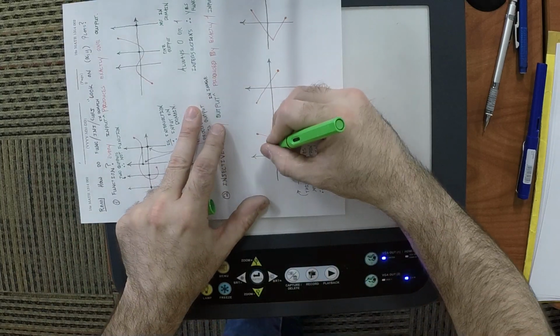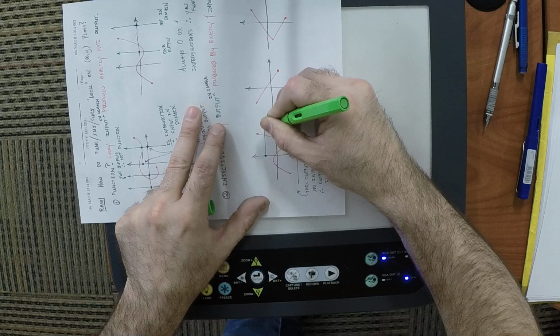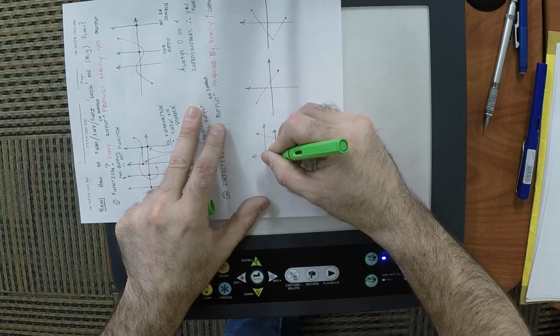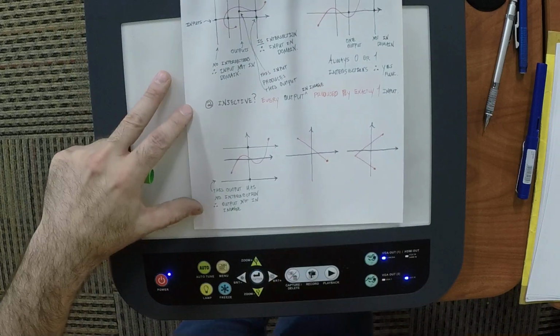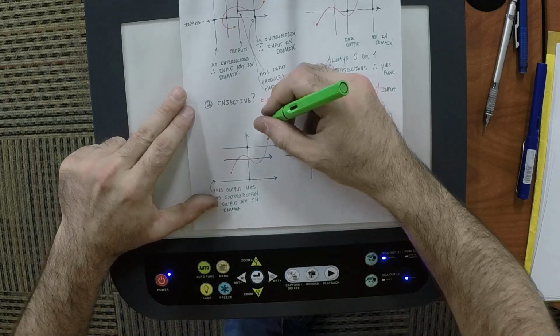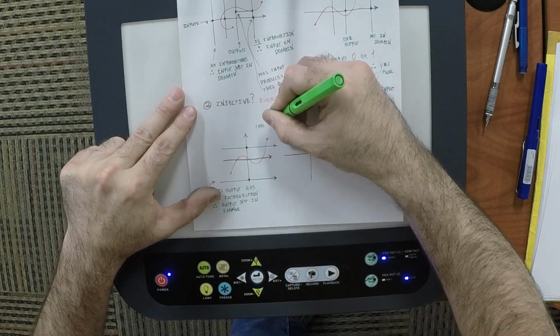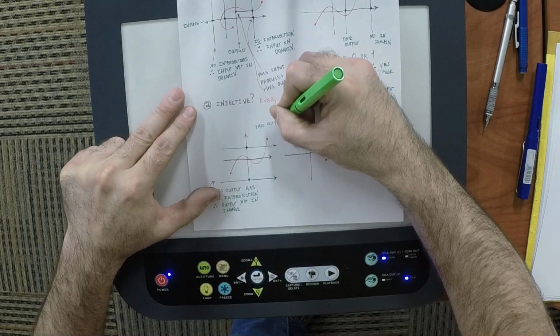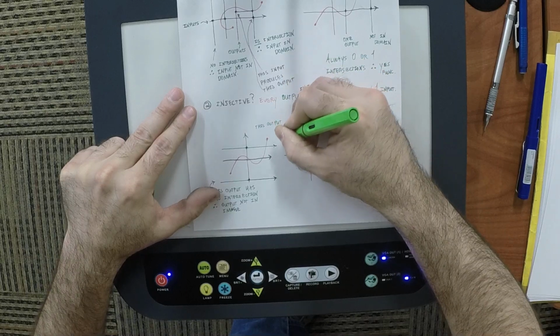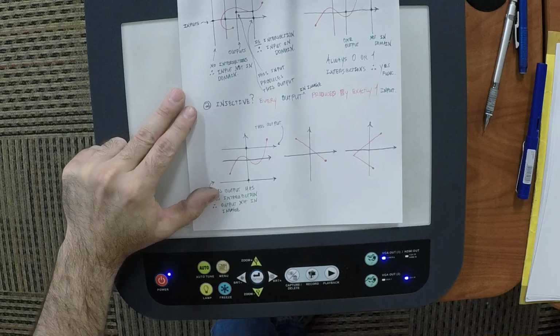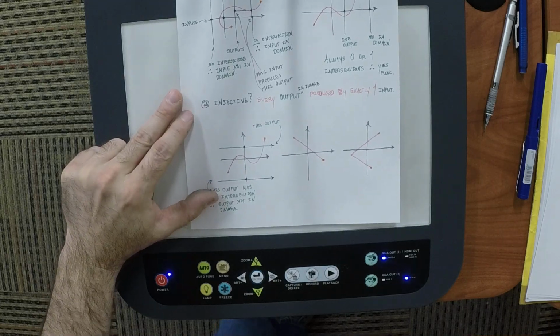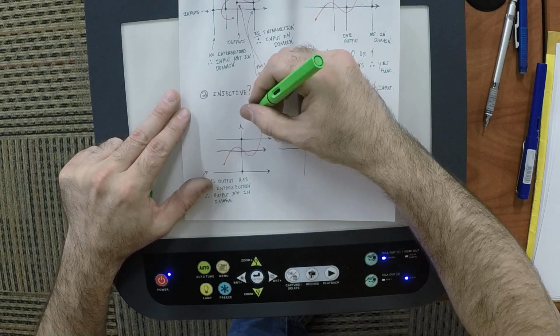Yes, and you can see that from this horizontal line. So this output can be obtained.